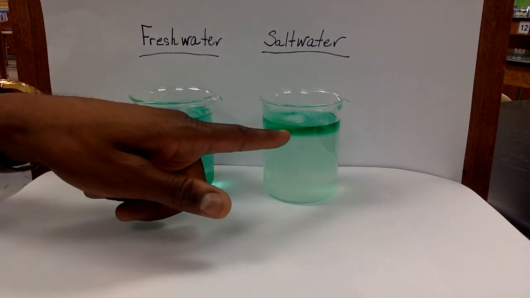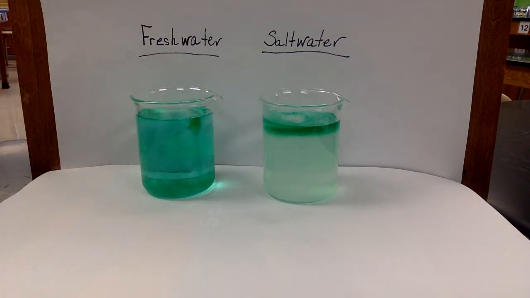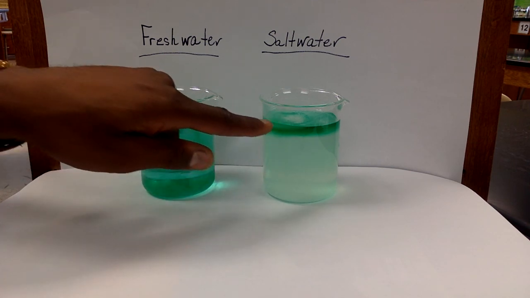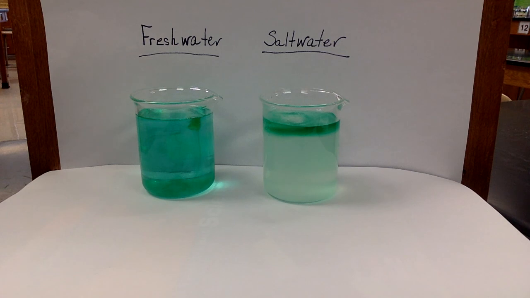But over here again, it's like a very, very nice layer of insulation right on top. The fresh water is less dense than the salt water, and so that cold fresh water insulates the ice in this beaker and preserves it.